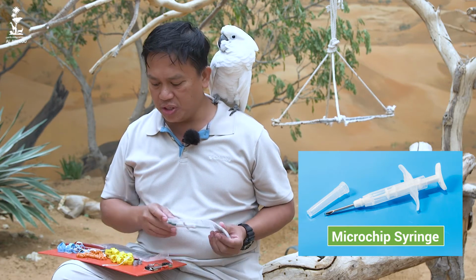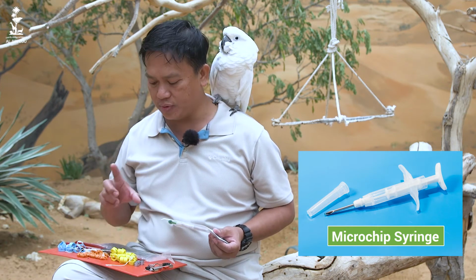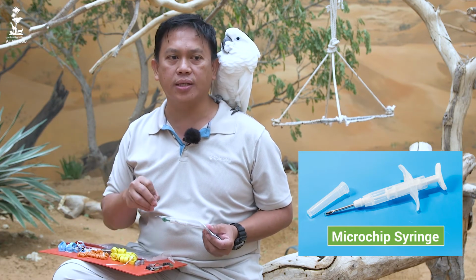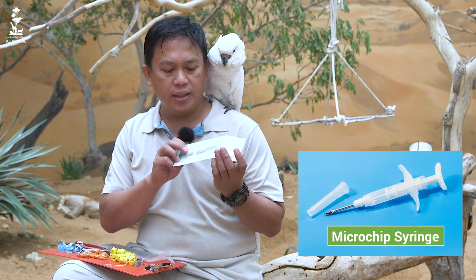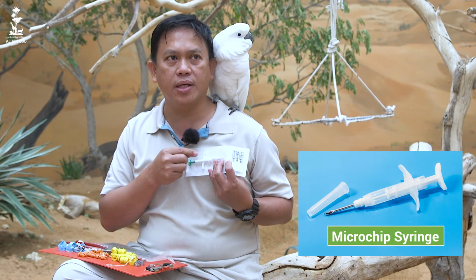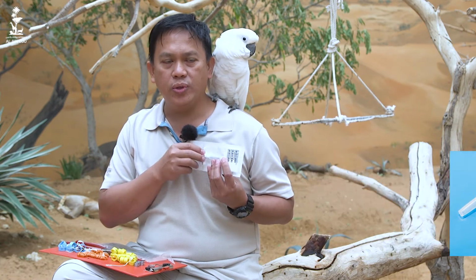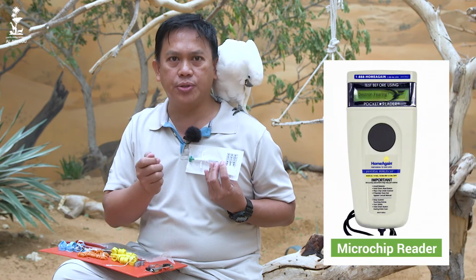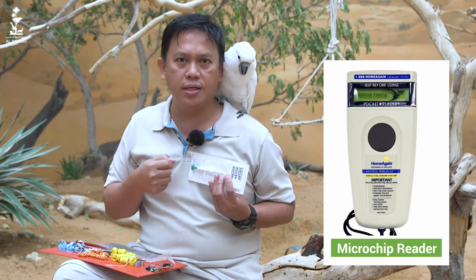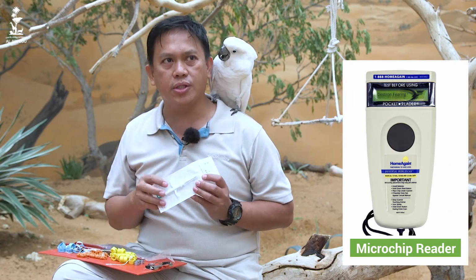For example, these rings sometimes get lost. Sometimes the parrots chew on it, so it will wear off, and then you have to put another one again. But with the microchip, it is forever. As long as the animal lives, the microchip is there. To know which animal it is, you need to have a microchip reader. You just put it around the body of the animal, and then it shows the number.